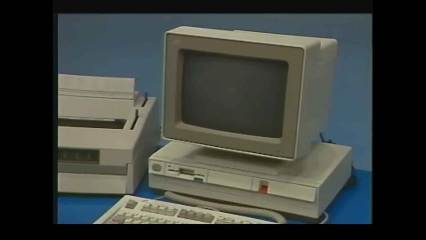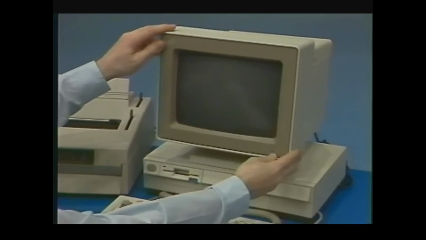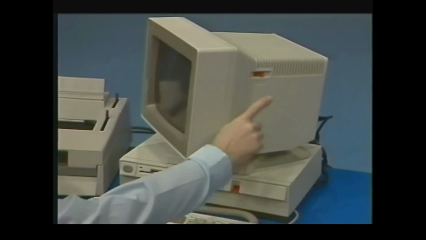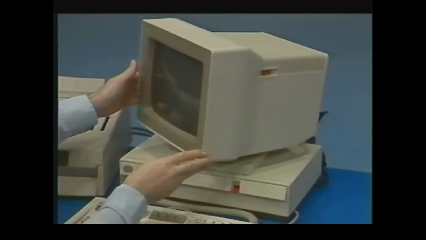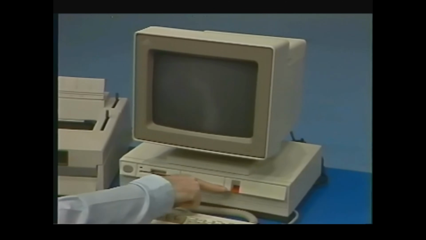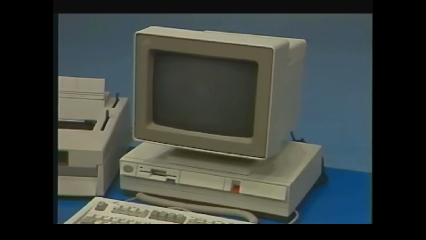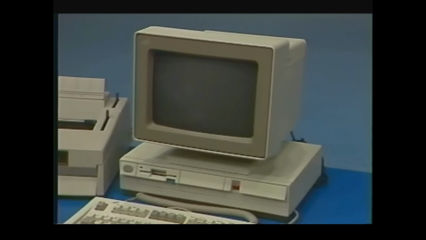Now let's take a look at what happens when we turn the personal typing system on. The display on-off switch is located on the upper right side of the display. The system unit on-off switch is located on the front panel. When the system unit is turned on, it goes through a power-on self-test, or POST. POST checks the circuits of the system unit.